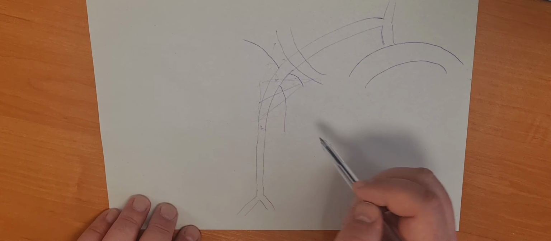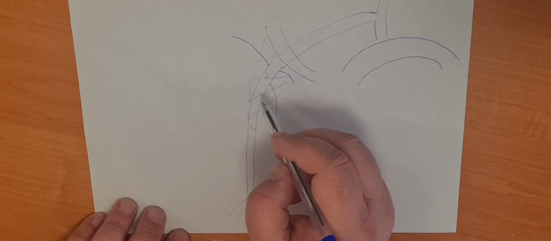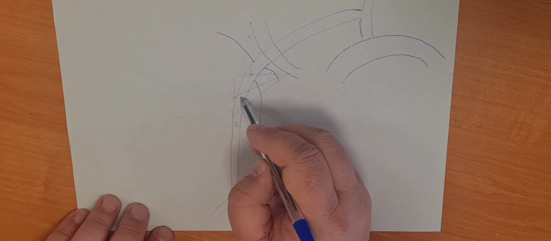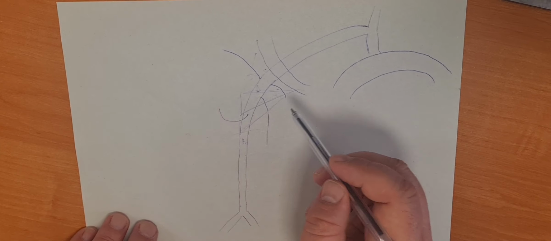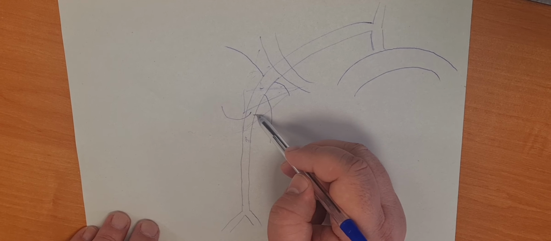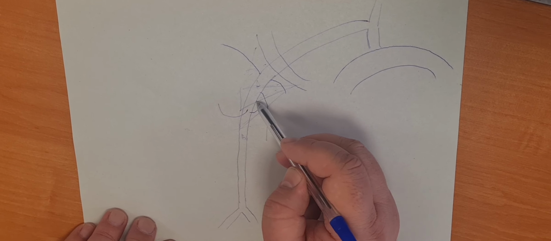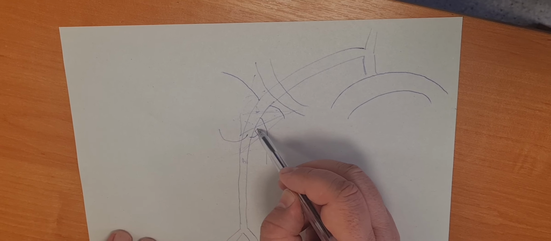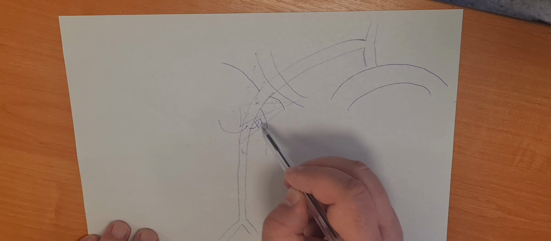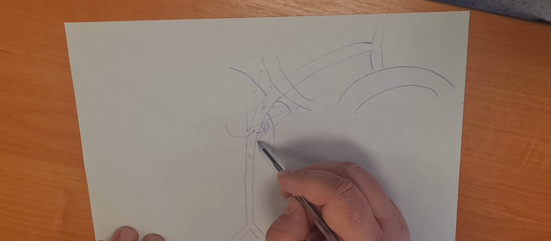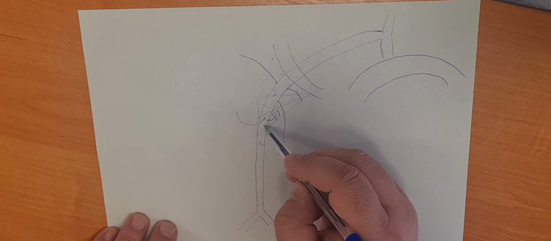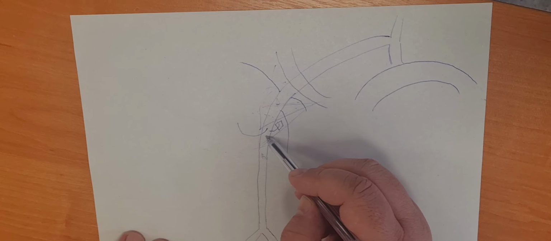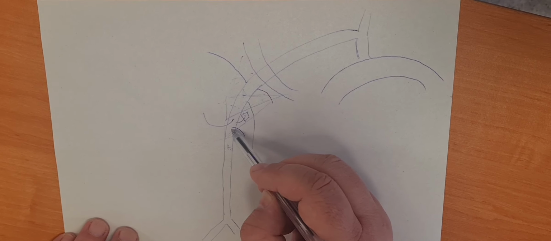And last, in the subpectoral triangle, we have arteria circumflexa humeri anterior, then arteria circumflexa humeri posterior, and the posterior artery goes into the foramen quadrilaterum. And the last branch, and it is the largest branch of the axillary artery, that is arteria subscapularis.